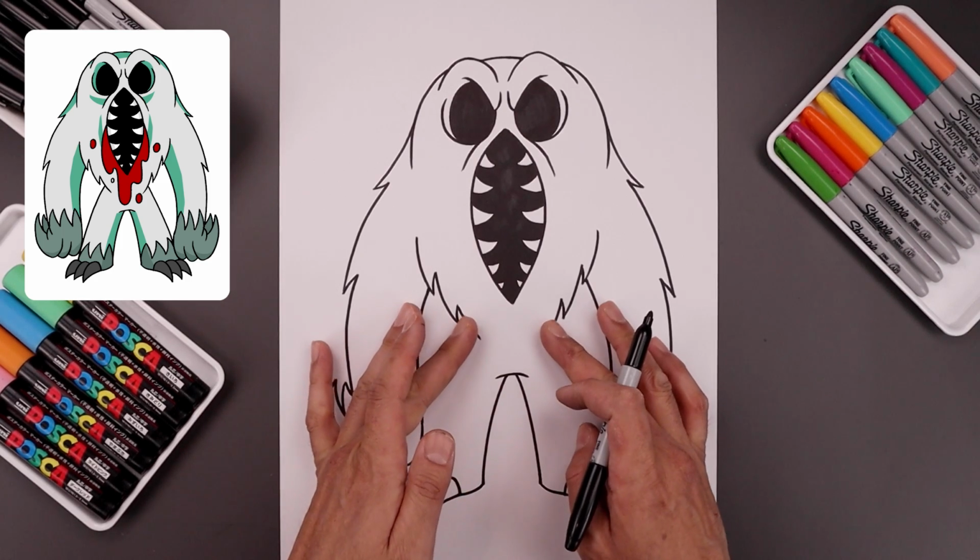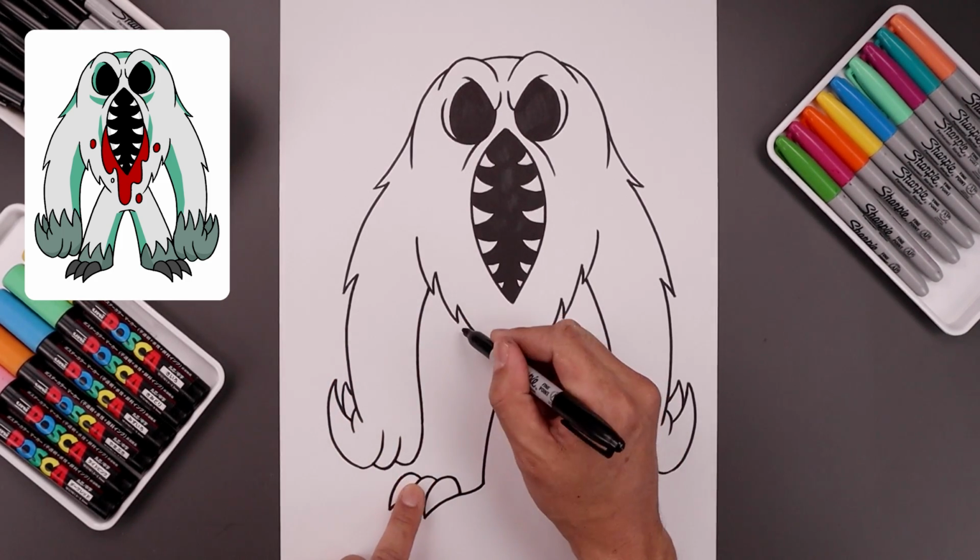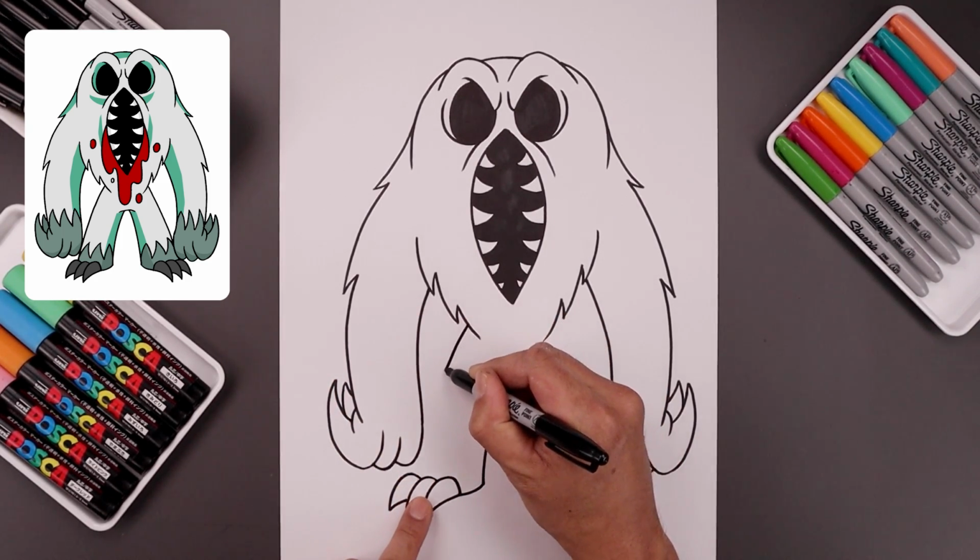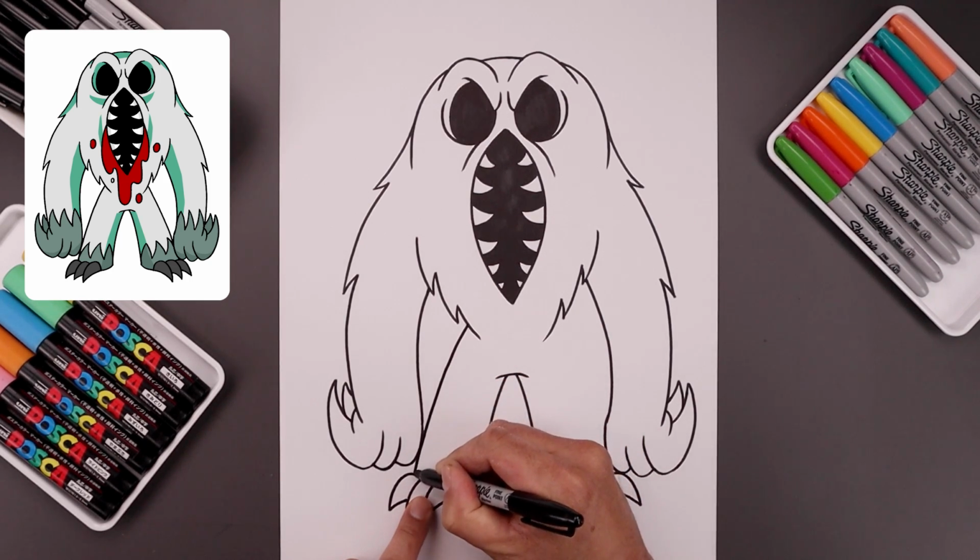Now going back to the hips, we're going to curve the legs going out and then down on top of the last claw. Let's start with the left. Go out, just pull that down on top.